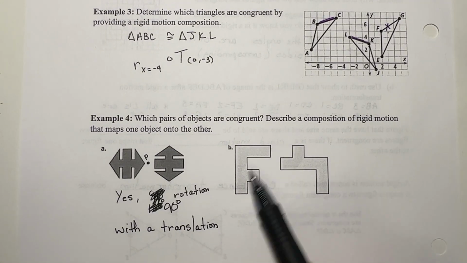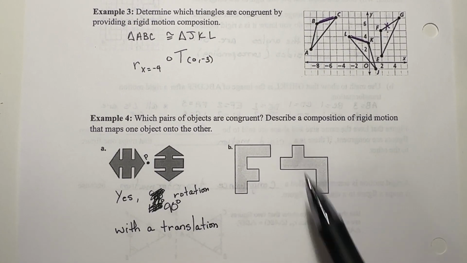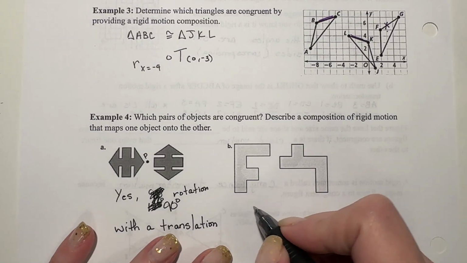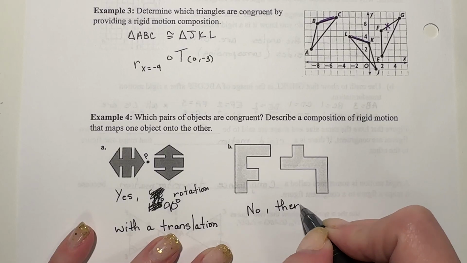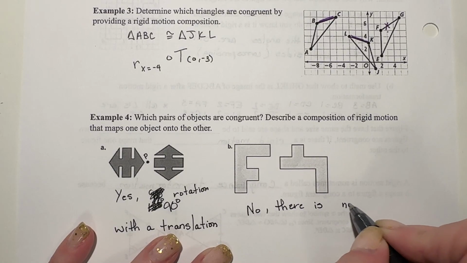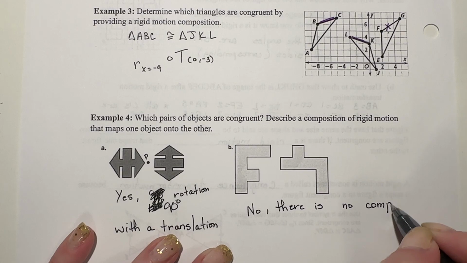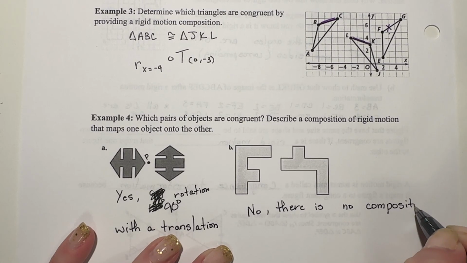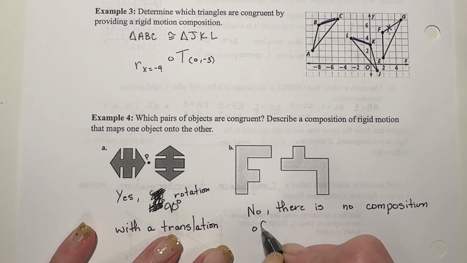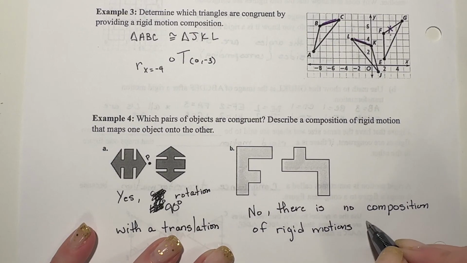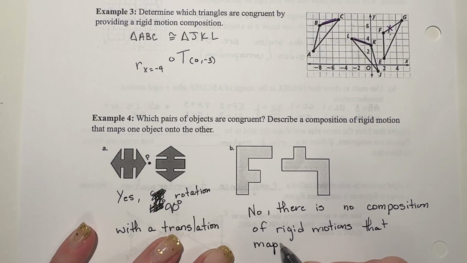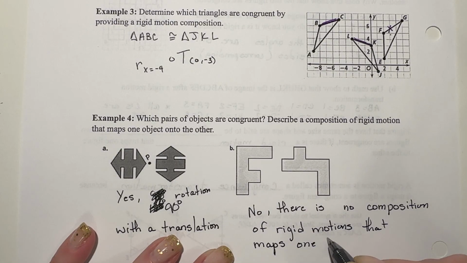Now this one, not the same shape. This looks like an F. This looks like an L with a little thingy bob on it. Yeah, there's no way to make this work, so I'm just going to say no. There is no composition of rigid motions that maps one figure onto the other.